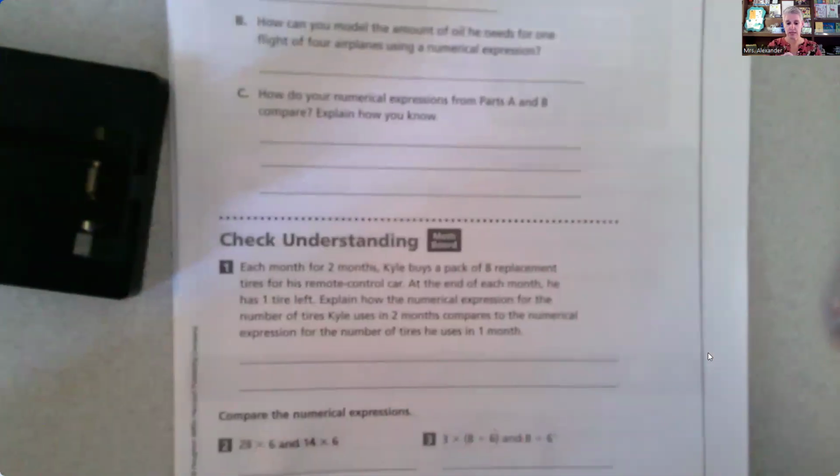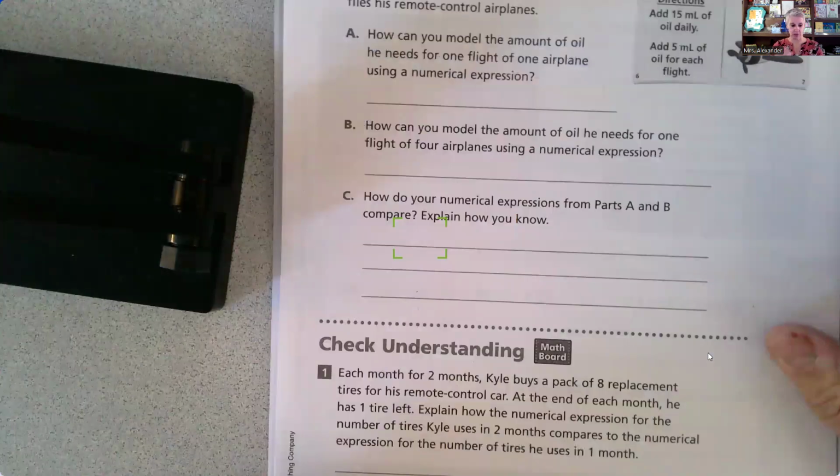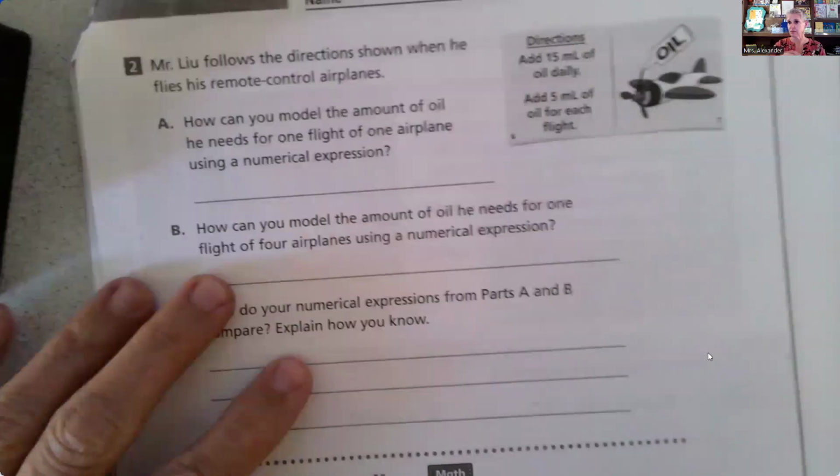Yesterday, we all stopped at about page 81. Some of the classes got a little bit further than others, but that's okay. Let's see what's happening here.